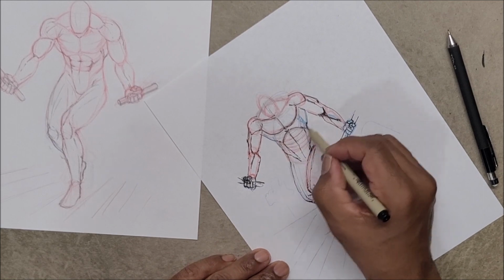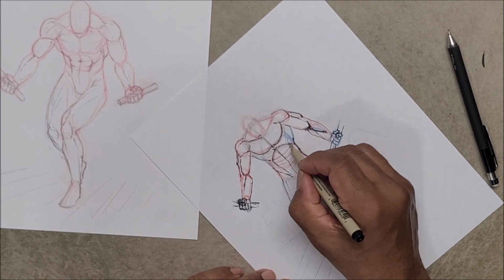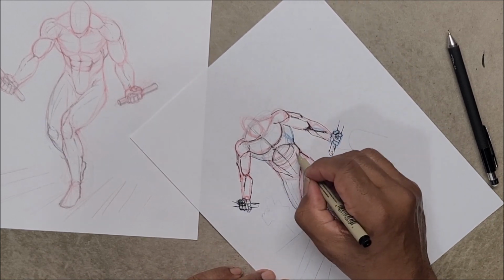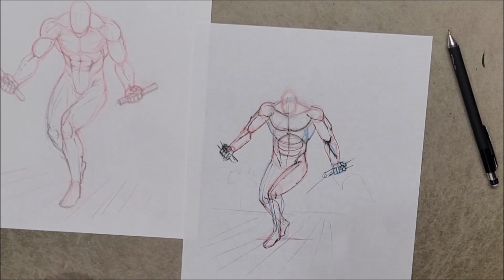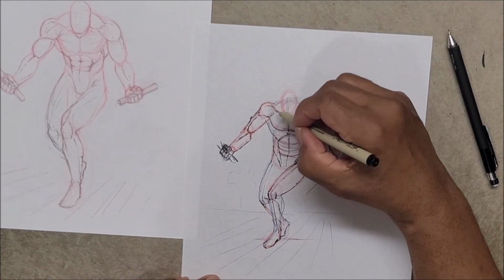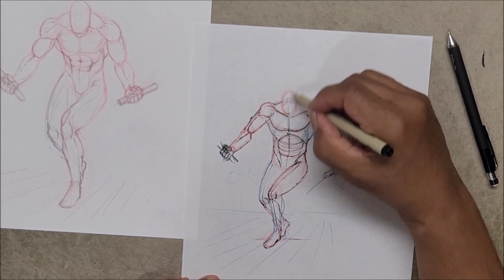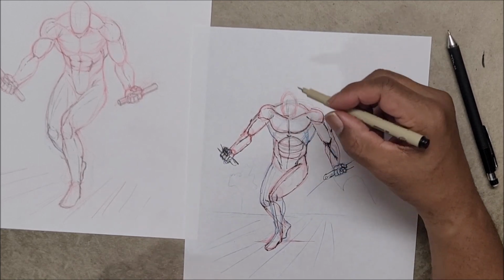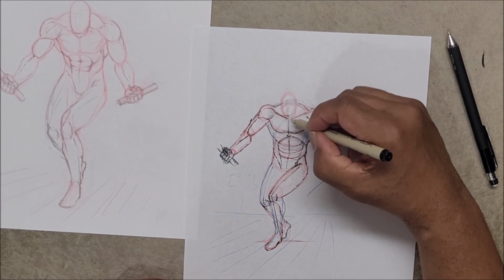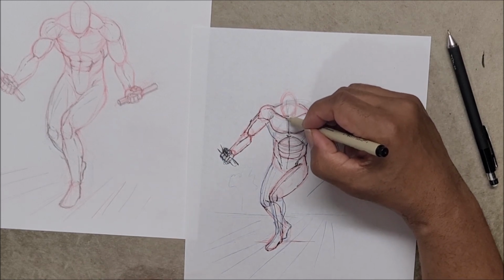The amount of curve you put here determines how much the person is leaning over. That's a given. The head could be popped up, but usually if it's like a mad attack, you don't want to bring the neck too much past the collarbone.